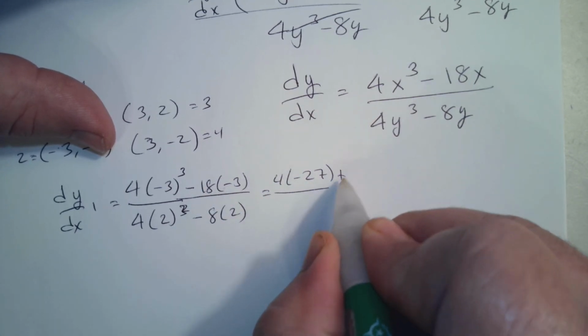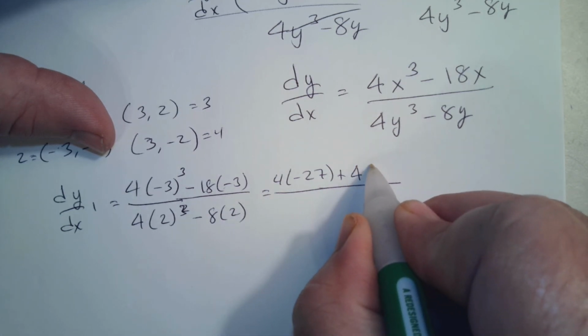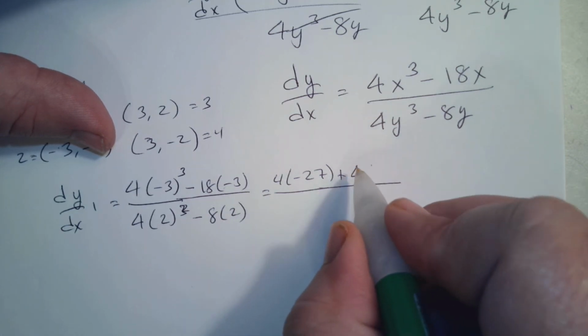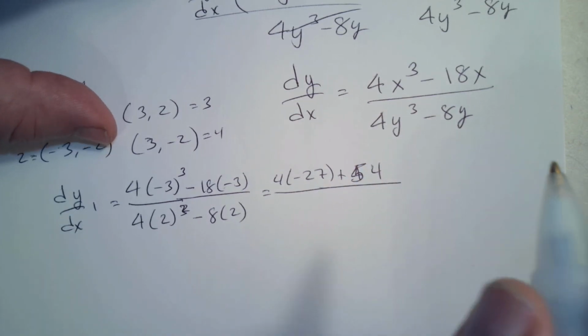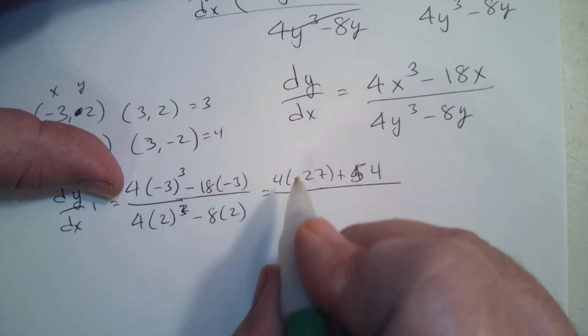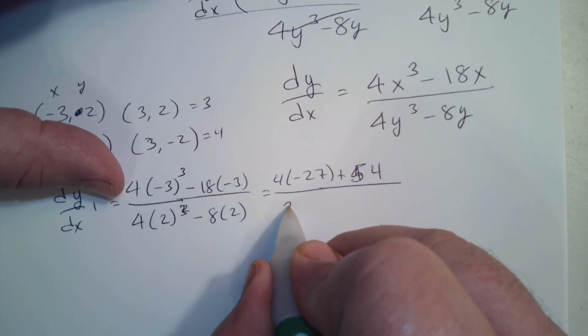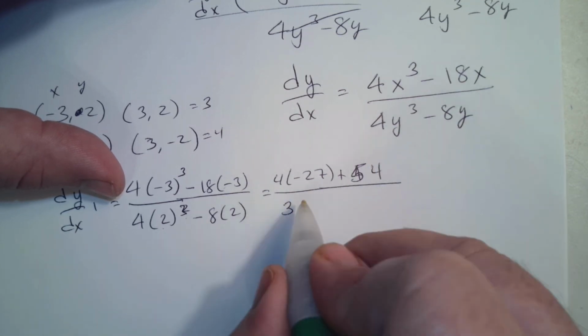Negative negative is a positive. 18 times 3 is 54. 2 cubed is 8. 8 times 4 is 32.